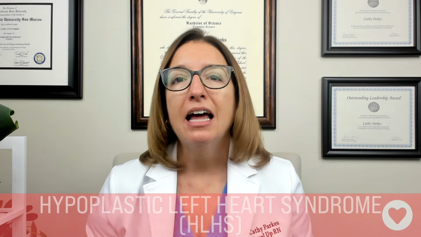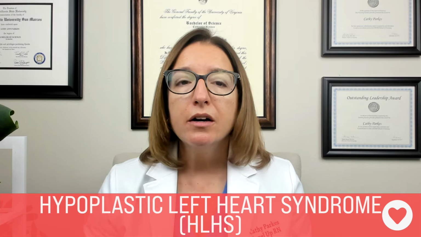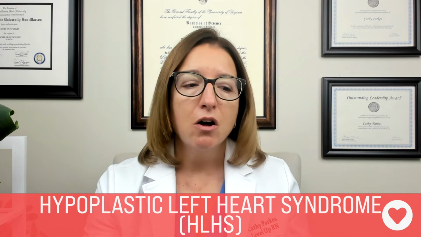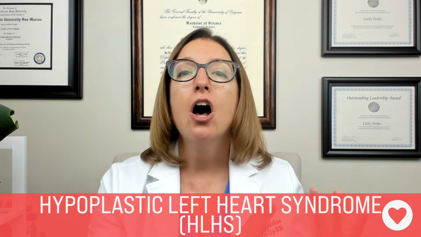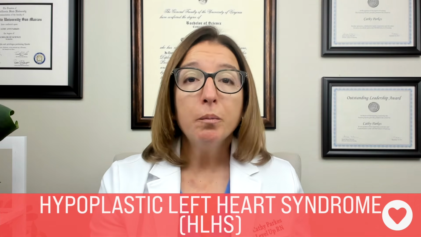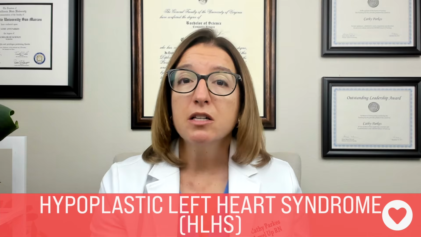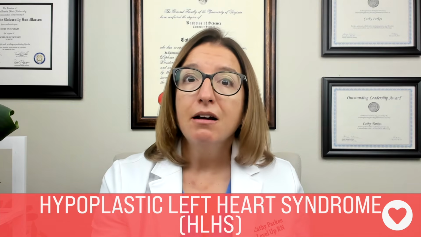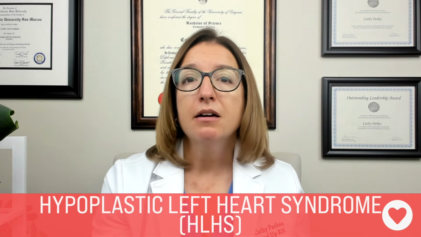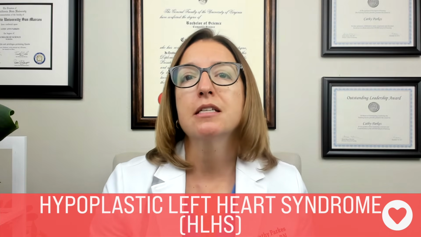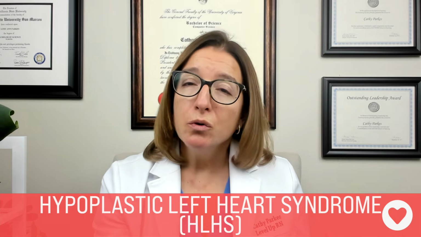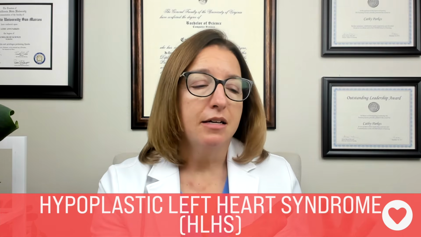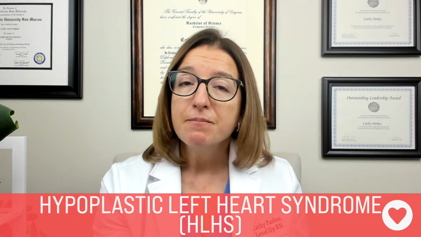And then finally, we have hypoplastic left heart syndrome. This is where the left side of the heart, along with the associated structures there on the left side of the heart, are underdeveloped. So normally, the left side of the heart is responsible for getting oxygenated blood back from the lungs and pumping it into systemic circulation. But with this condition, it's unable to do its job effectively because of the fact that it's underdeveloped.